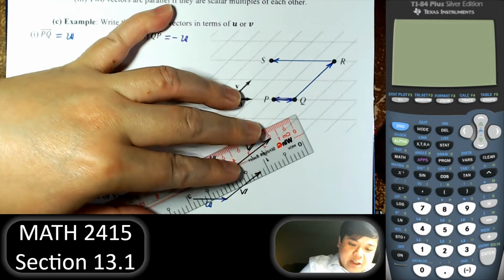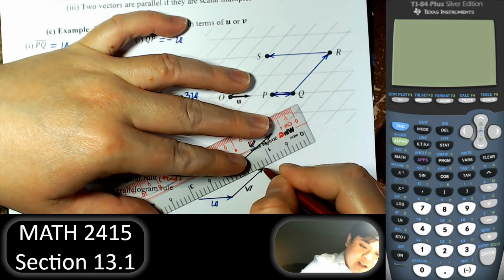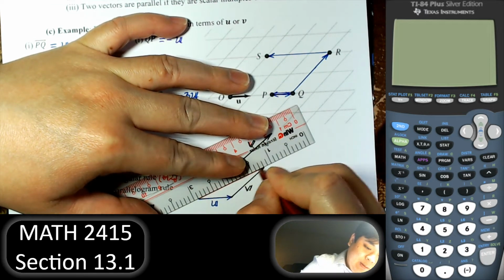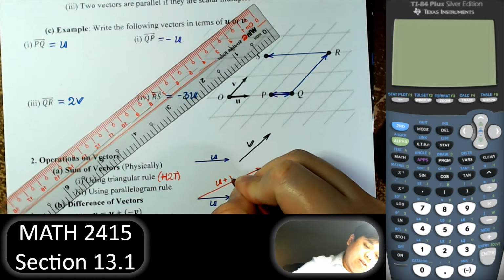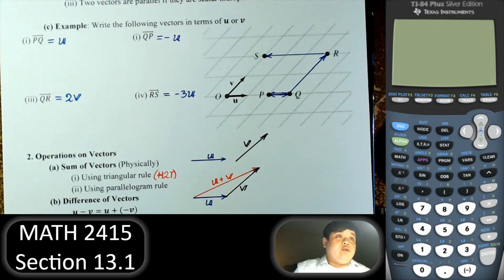And when we do that, the vector from the beginning to the end is the sum. So that is the triangle method.